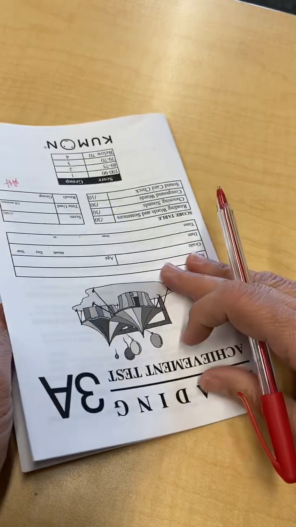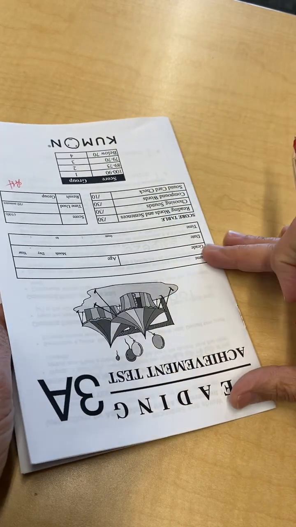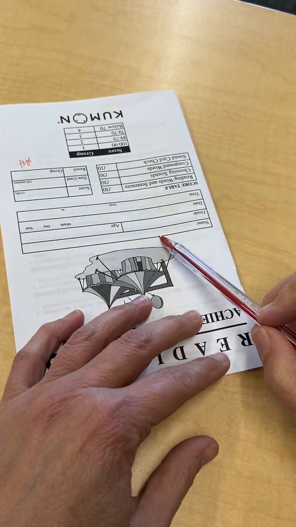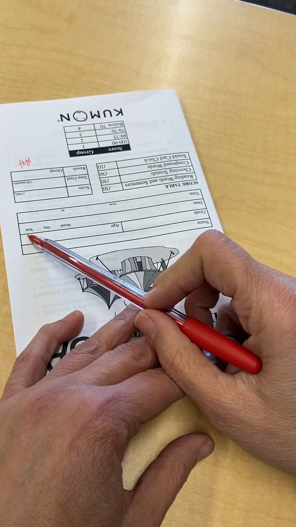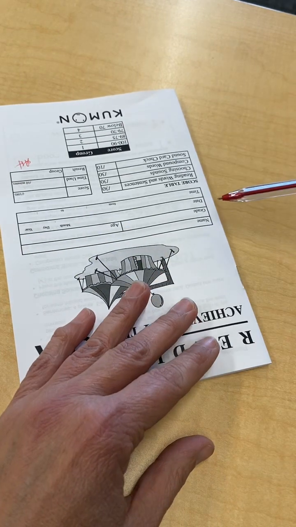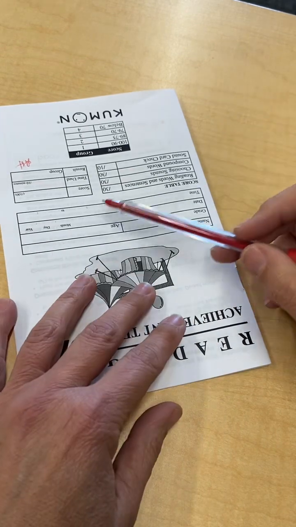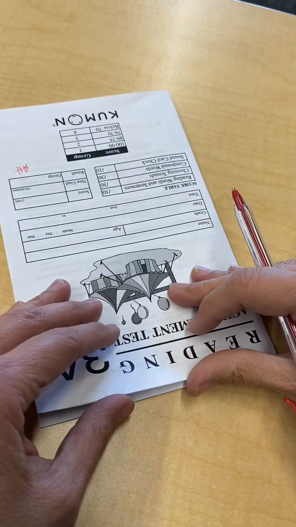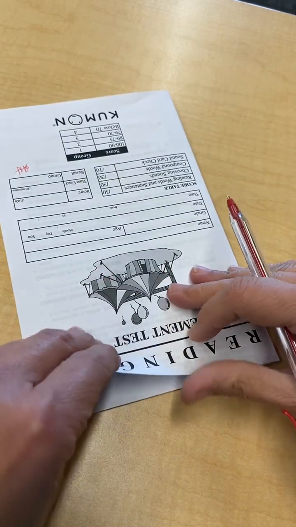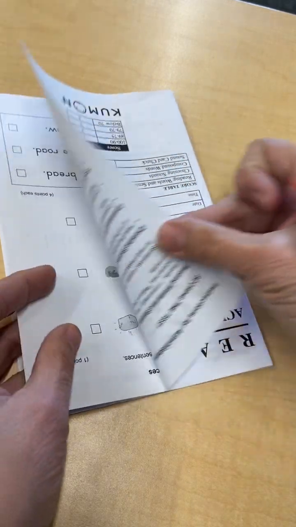Okay, so I'm going to just kind of do this upside down so I can show you. But we'll have the students put their name, grade, and age if they know it. I usually put the month, day, and year before they start. And then once I preview the pages with them, I'll go ahead and put that start time in, and then we'll go ahead and begin. Hopefully you don't have another student this time because you really need to focus on the test with these students.